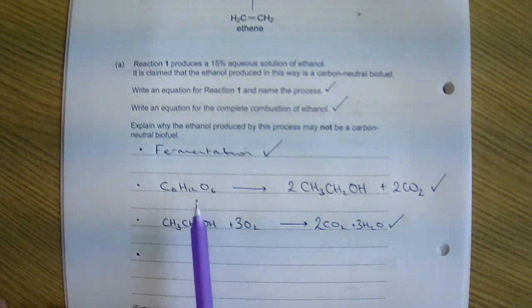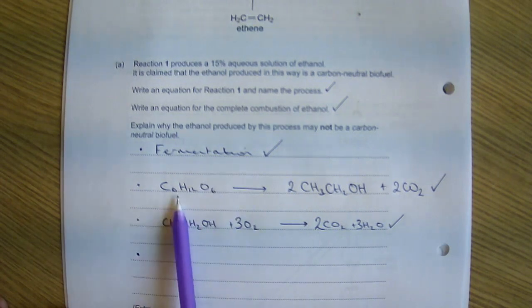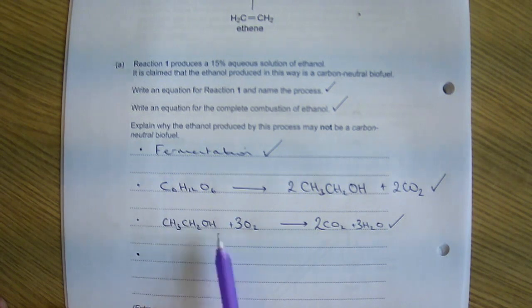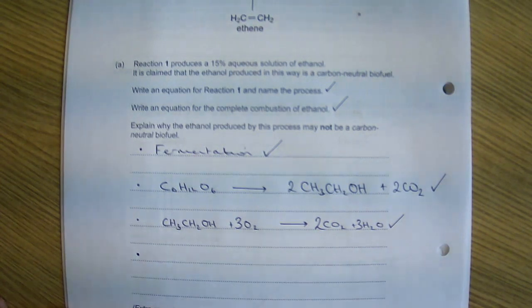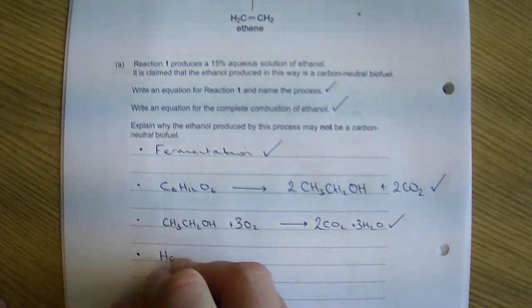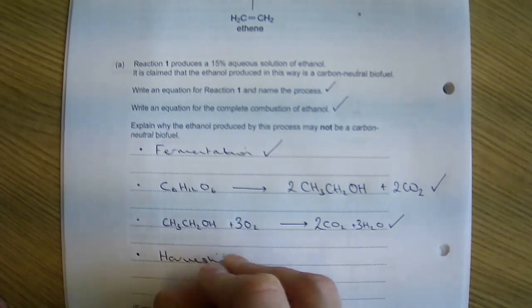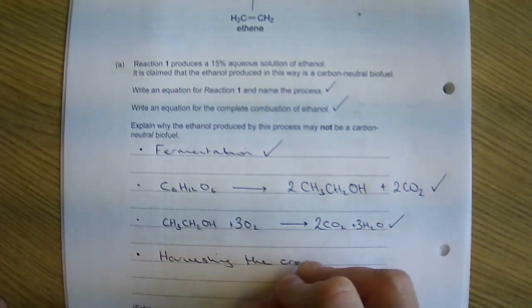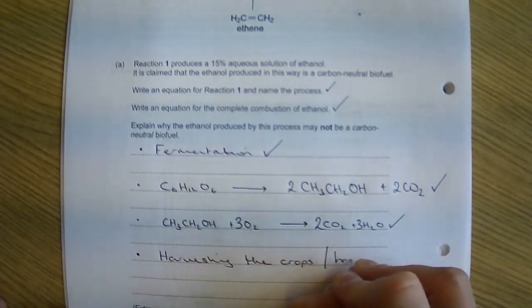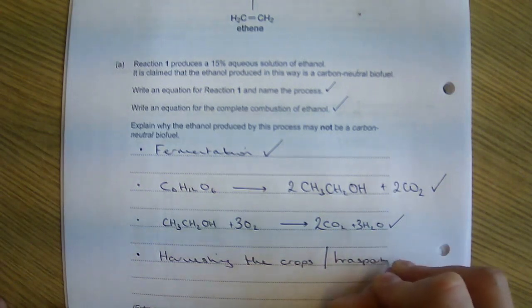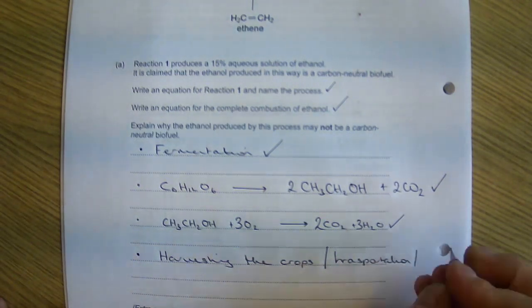Even though our plant takes in carbon dioxide to produce glucose, and then when we burn the alcohol that we've made, it releases the same amount of CO2, what other process is there that could actually release CO2? So we could say harvesting the crop, we could say transportation, we could say distilling.